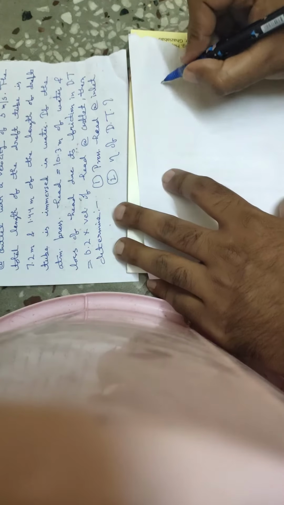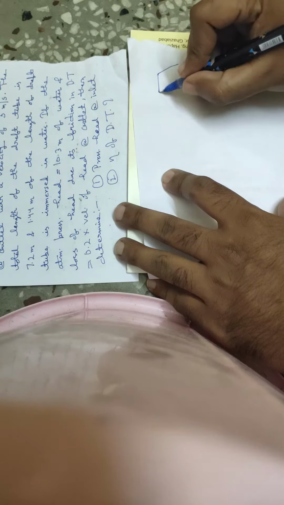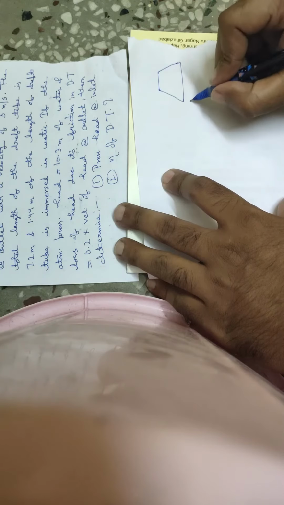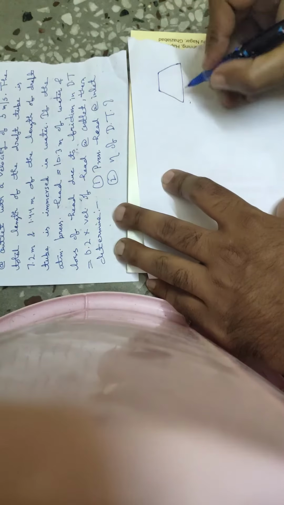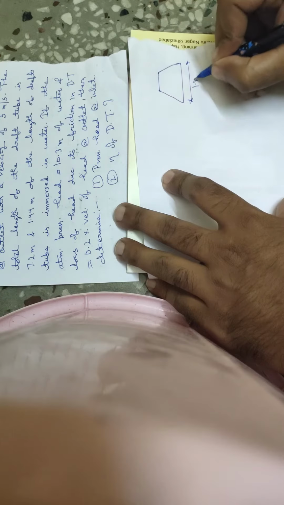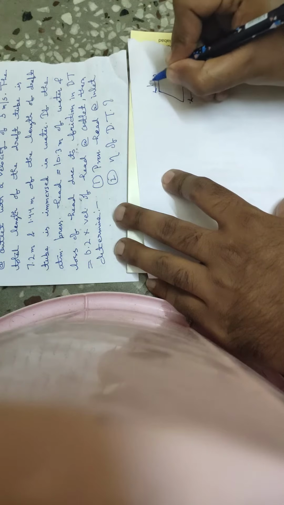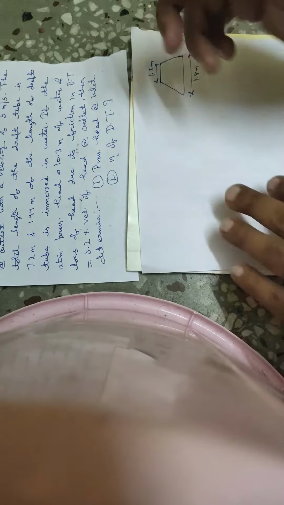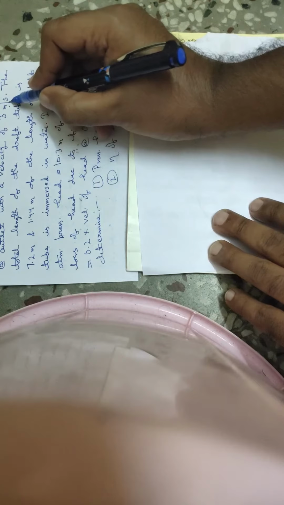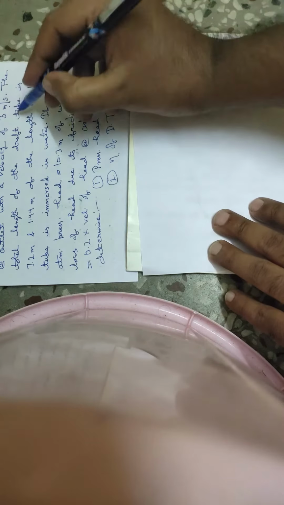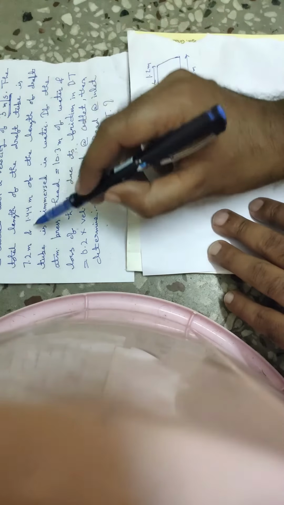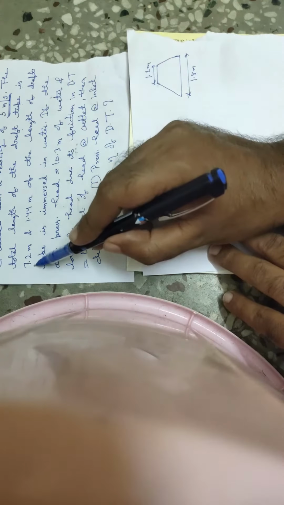If I draw the diagram, it will be somewhat like this. This value is 1.8 meters and this value is 1.2 meters. This is already given in the question. The discharge at outlet is with a velocity of 3 meters per second. The total length of the draft tube is 7.2 meters.